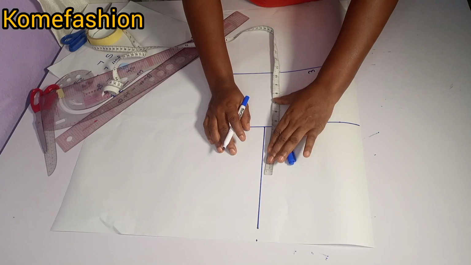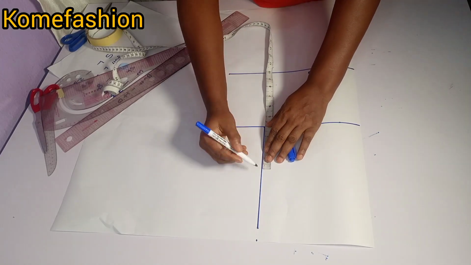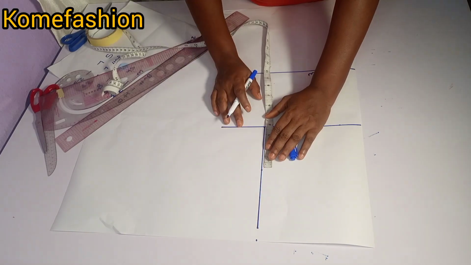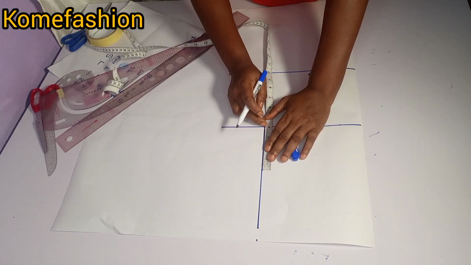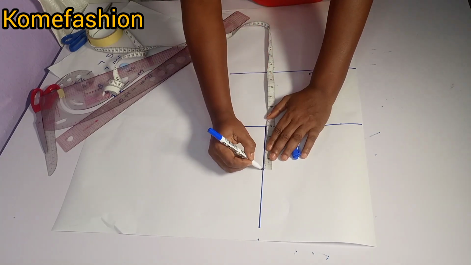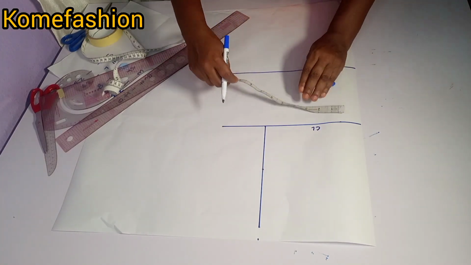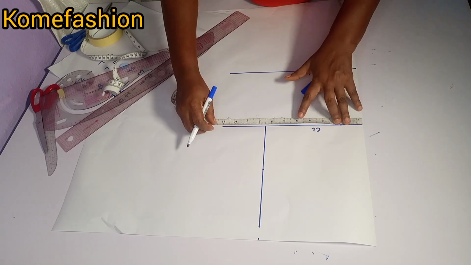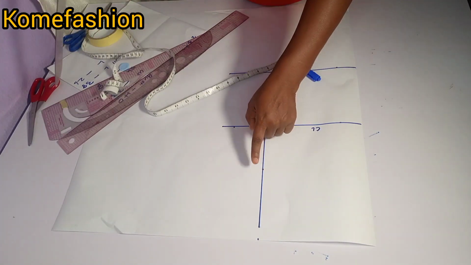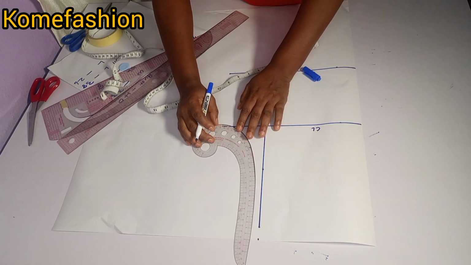From here I'll come up by 4 inches. For the front it is 8 inches in total, so when I divided it by 2, it gave me 4. You have to make sure that from the chest line to this point it is equal. Okay, so I'll mark 4 inches, and after that I'll take my chest line measurement, which is 10 inches. Then I'll connect it to my curve and connect it straight to this point.